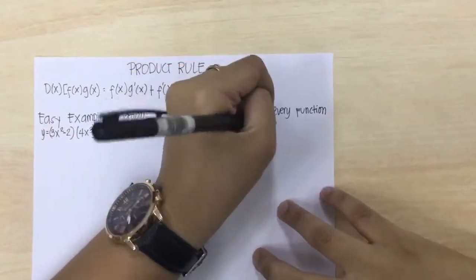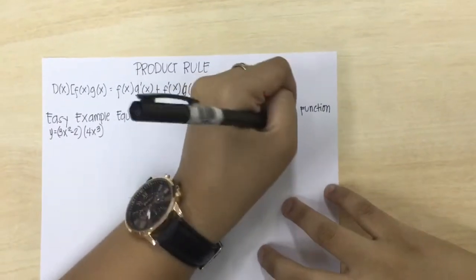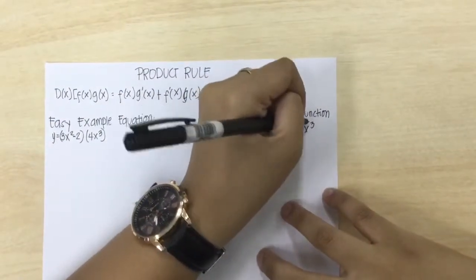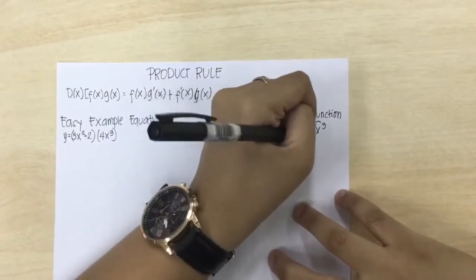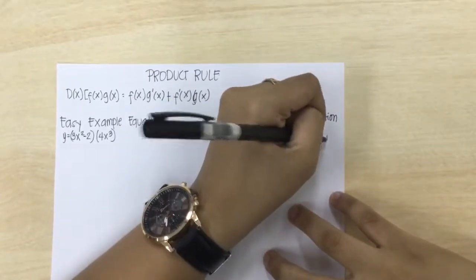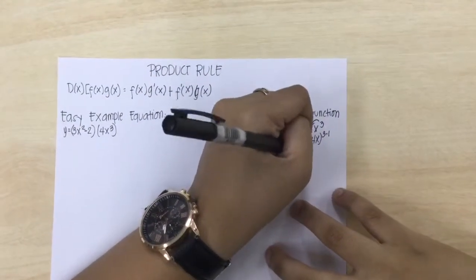g of x is equal to 4x cubed. You have to bring down the exponent and times it with 4x and minus the exponent with 1, which gives you the answer of 12x squared.